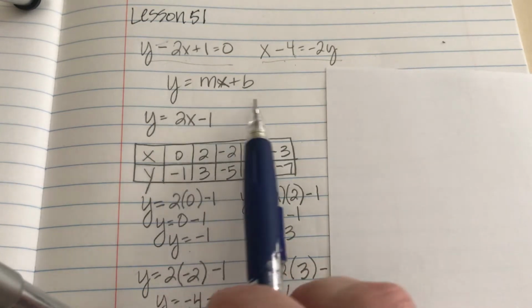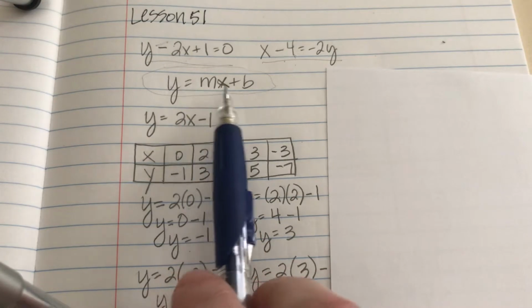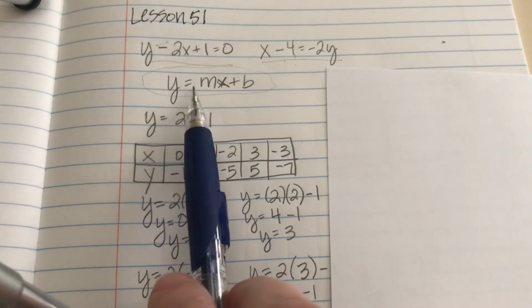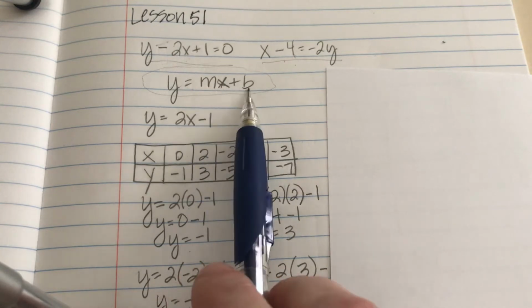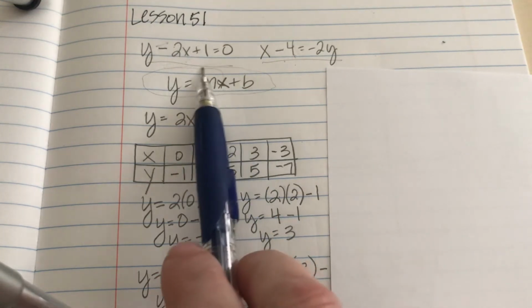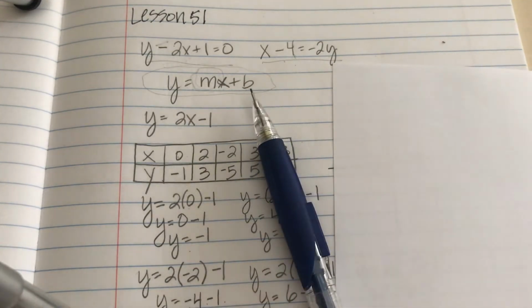We oftentimes like to write our equations when we're going to graph them in what they call standard form, where our y is on one side of the equal sign and our x is on the other and any other portion. So usually we have a number in front of our x, or coefficient in front, and then we have an extra number at the end, and that's our b number that we have here.